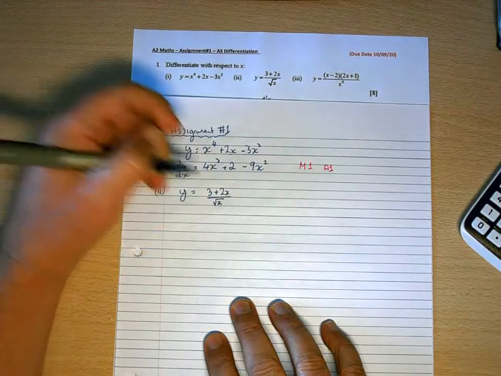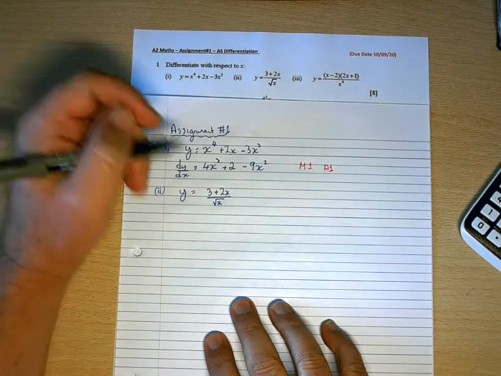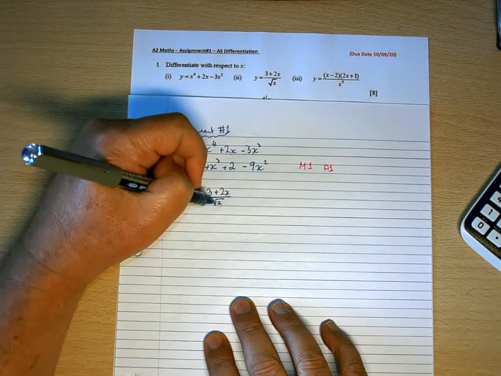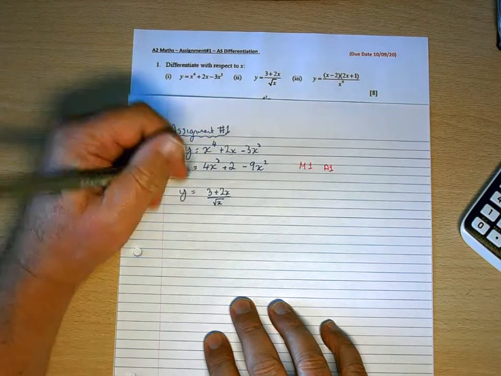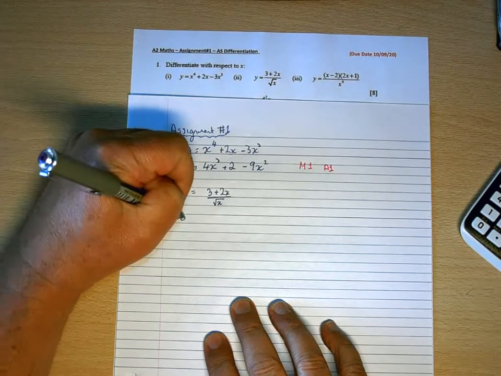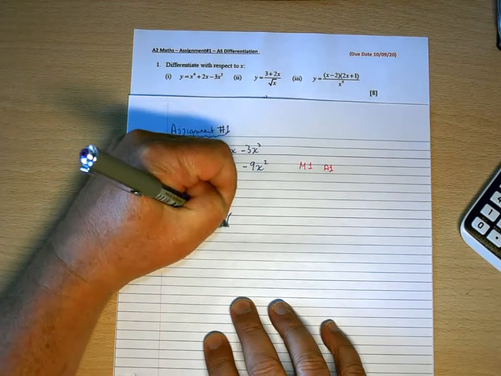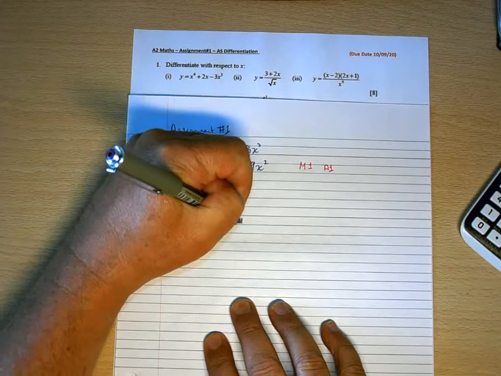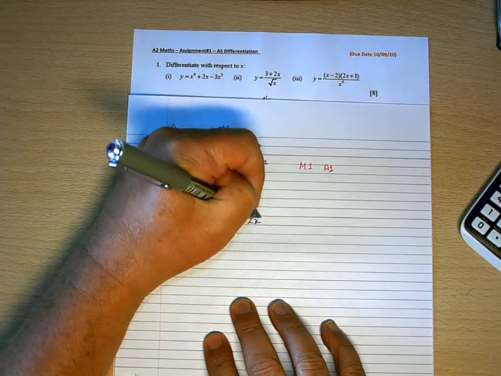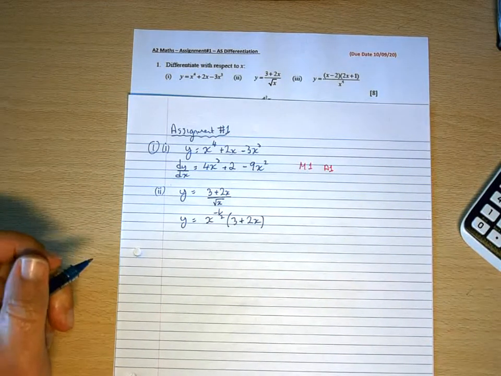So square root is the power of a half. If I want to bring that from the bottom up, then it would change to minus a half. So I would have x to the minus a half multiplied by 3 plus 2x.